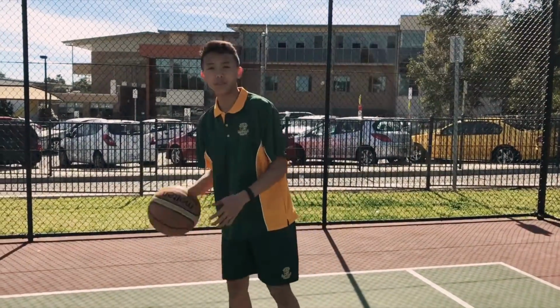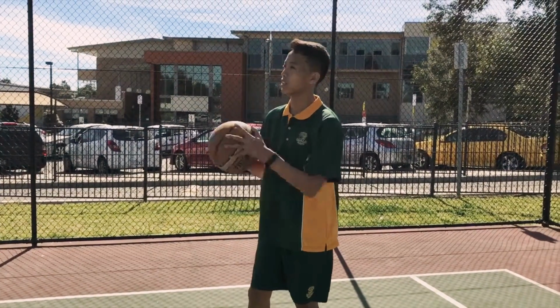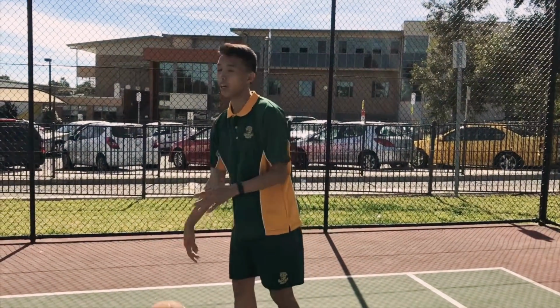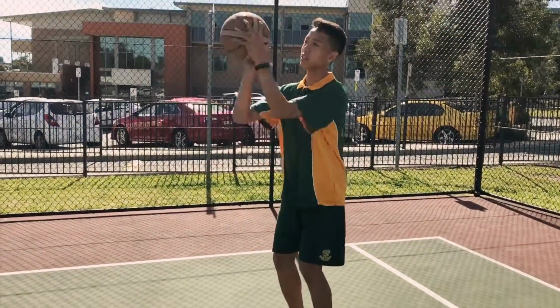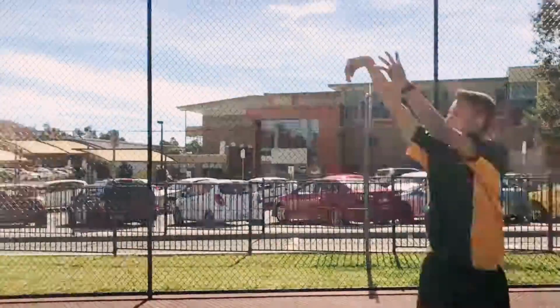One of the main skills in basketball is the jump shot, because it's the way to get the ball in the ring without actually going to the ring. So it's like this: jump shot, square foot, facing the ring, lift it up, and shoot.